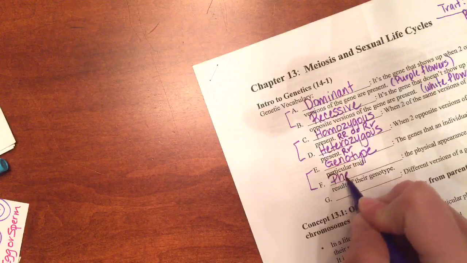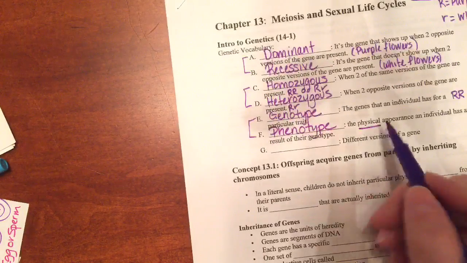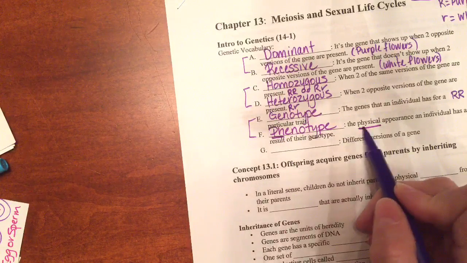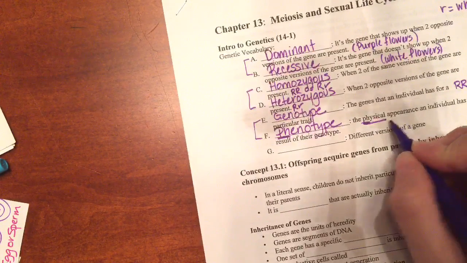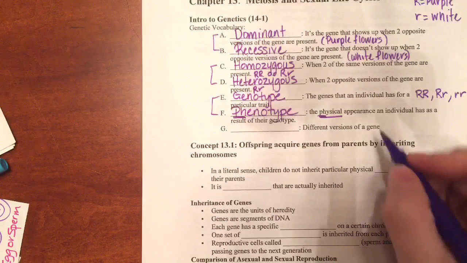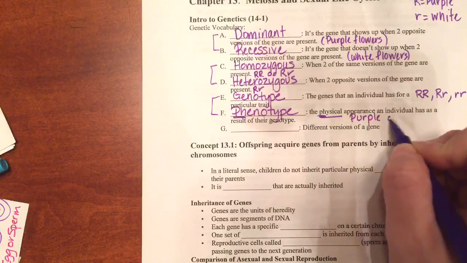So the phenotype is the physical appearance. Phenotype and physical kind of go together on the F sound, the PH sound. And so phenotype is your physical appearance. In my example with the flower color trait, it is whether or not they appear purple or white.